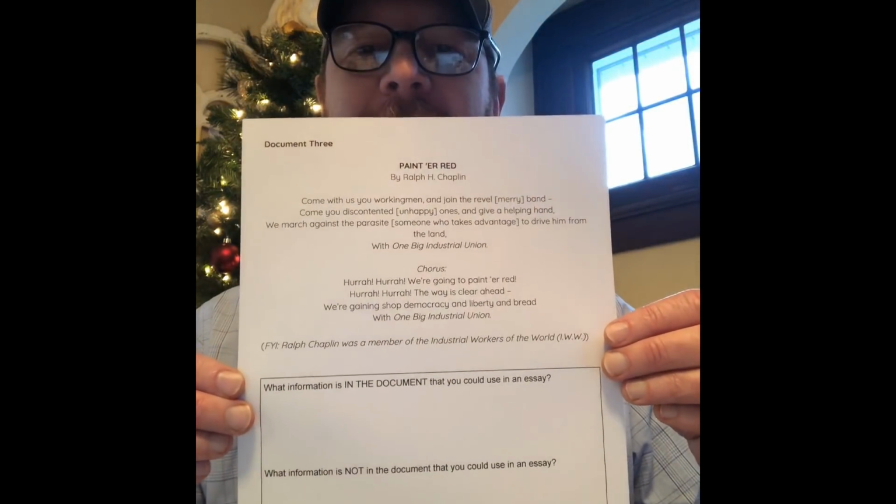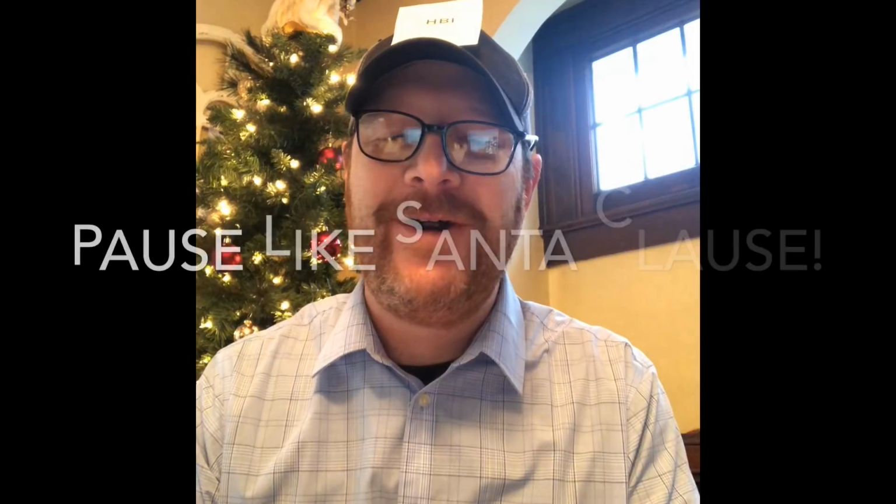Here's document 3. Look at that. It's a song. Oh my gosh, I'm scared. Don't be scared. Songs can be historical documents. My suggestion for this one is to look for some keywords in there. I'm seeing working man. I'm seeing words like union. So what do those make you think of? This document is a lot like document 1. Not a tremendous amount of document information, but you have a lot of outside information, especially when it comes to the conditions of the working man and what unions wanted in those days. So think about those things. Pause here before I go to document 4.